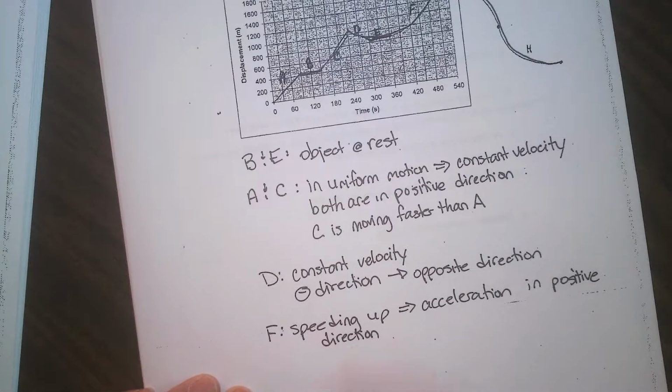Okay, let's look at G. This is going to be kind of weird. Look closely at it. What's happening? Why do you say that, Daniel?